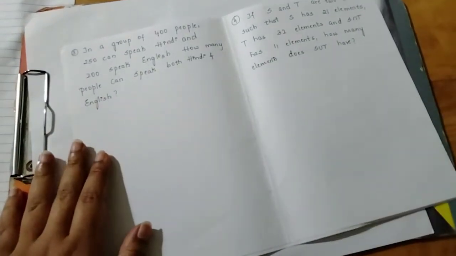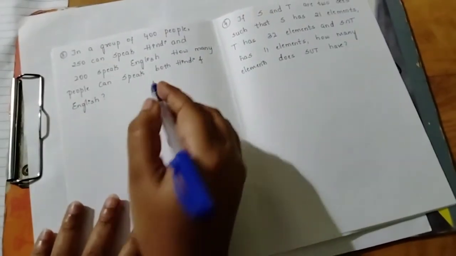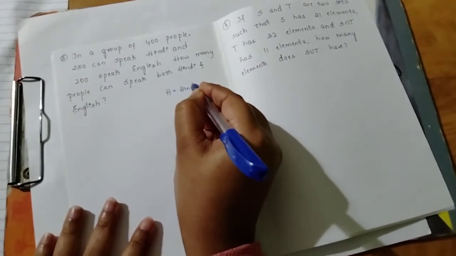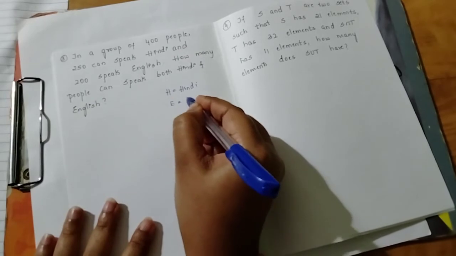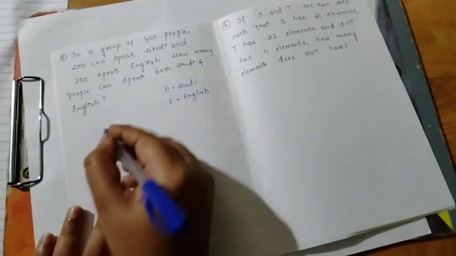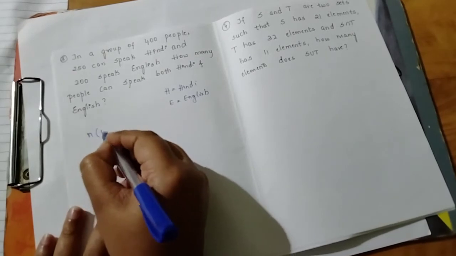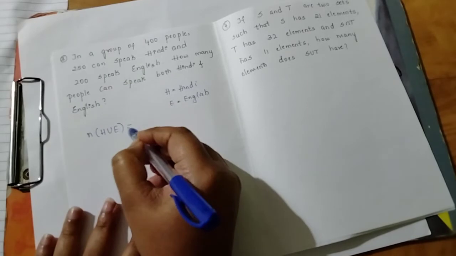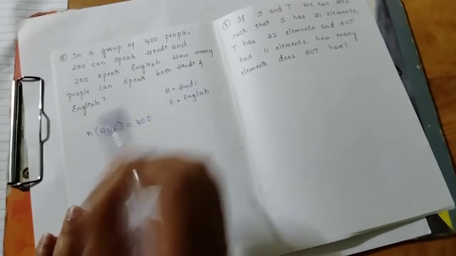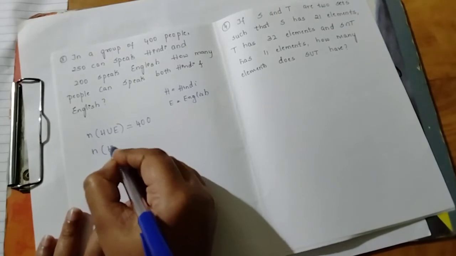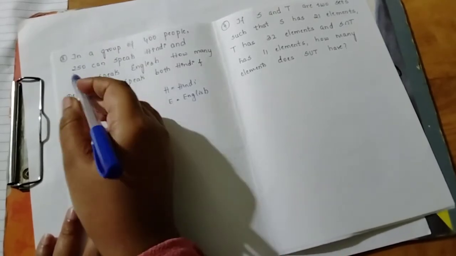So I take H as Hindi. H is Hindi. Okay. Then E is English. So what is given is n of H union E. That is the number of people. Total number of people is how much? 400 people. In that 400 people, how many can speak Hindi? Number of people speaking Hindi is 250.